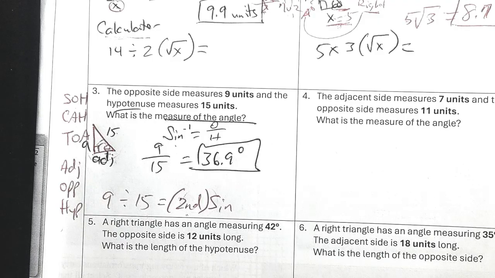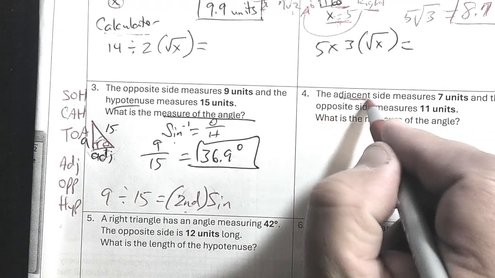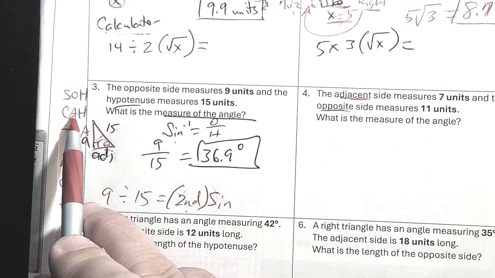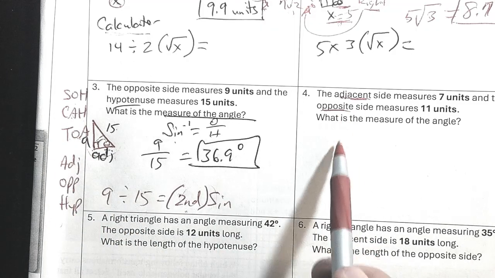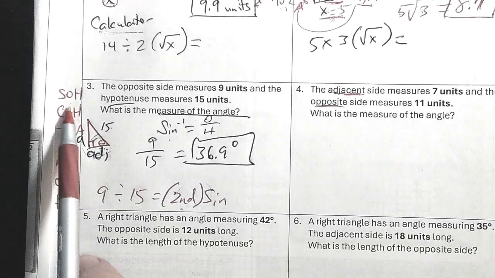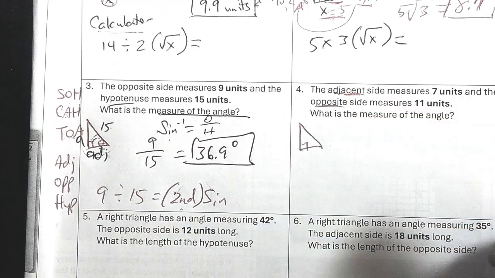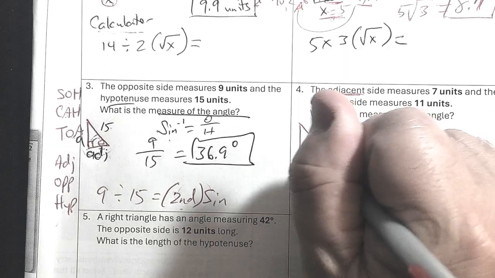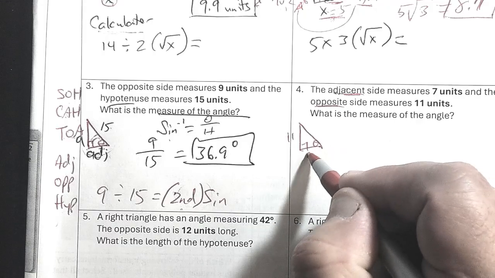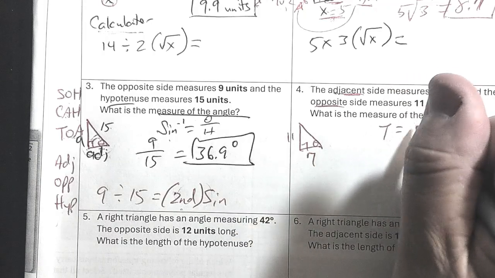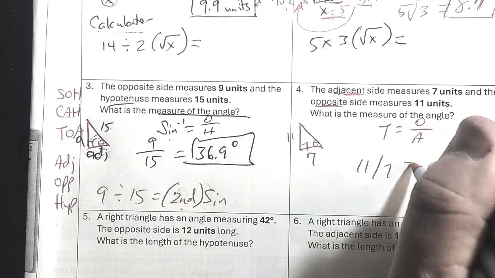So this one here, we have an adjacent and we have an opposite. An adjacent and an opposite, so it's tan, but if you look here, they didn't mention hypotenuse. Both of these have hypotenuse, so you would have to use tangent. So draw our right triangle. The opposite is 11. The adjacent, that's on the bottom, is 7. Tangent equals opposite over adjacent, so that's 11 divided by 7.